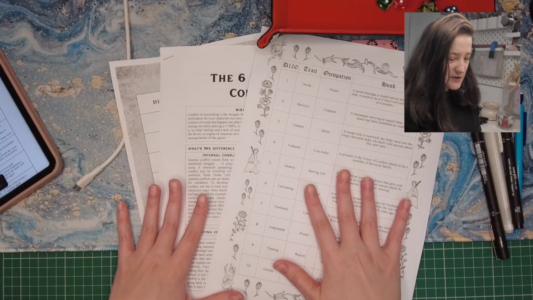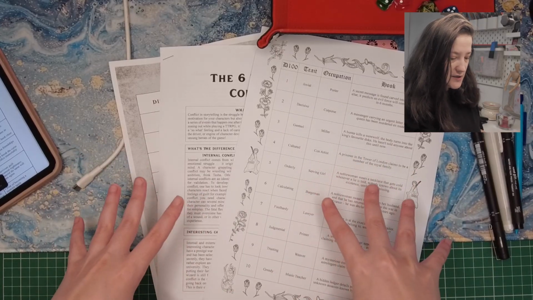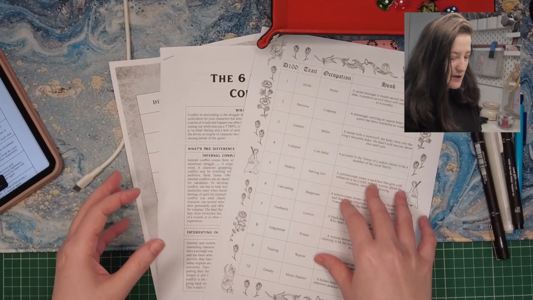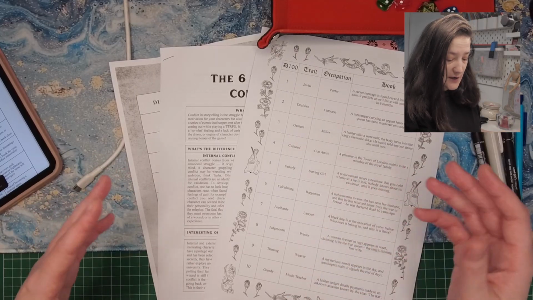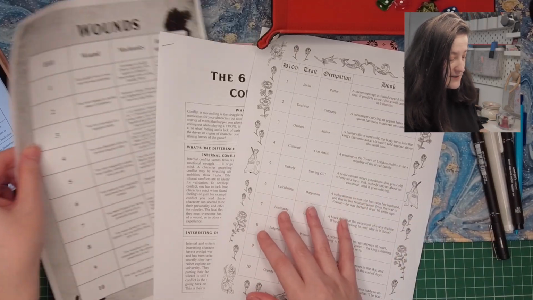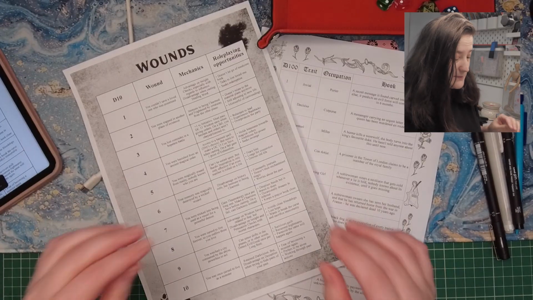So yeah, I'm just going to use some of the stuff I've created to create a D&D game. It could work for solo or group. So I'm going to roll up a bunch of characters. We're going to look at a bit of conflict and also wounds and what that means for the game.